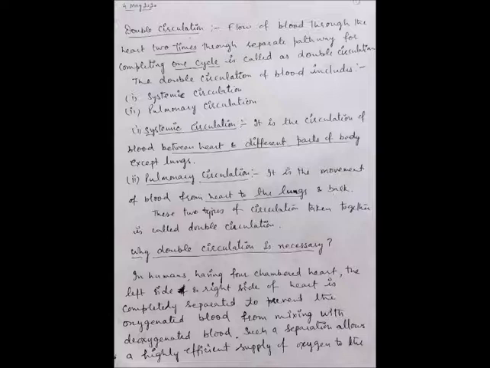This double circulation of blood includes two circulations, that are systemic circulation and pulmonary circulation. Now, systemic circulation. It is the circulation of blood between heart and different parts of the body except lungs. It is the circulation of oxygenated blood from left auricle to left ventricle and from left ventricle to aorta for supply to different body parts.